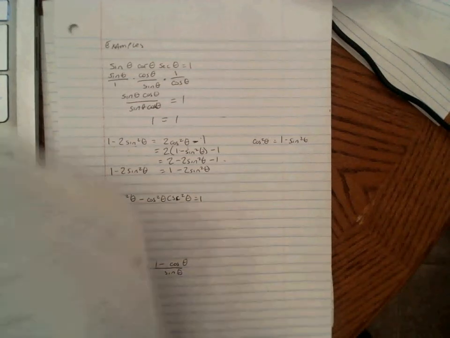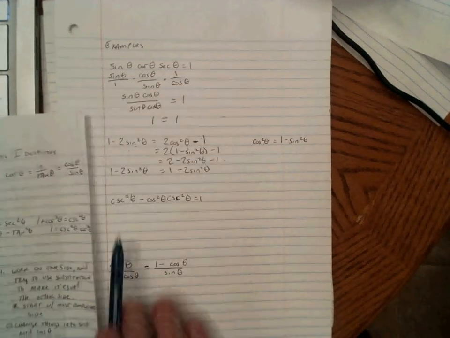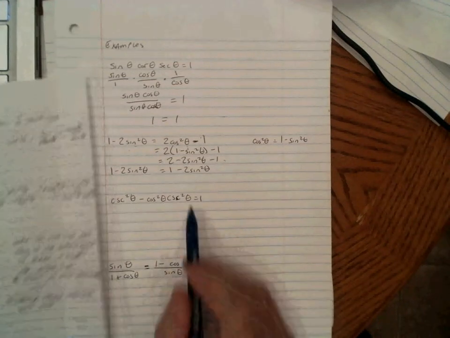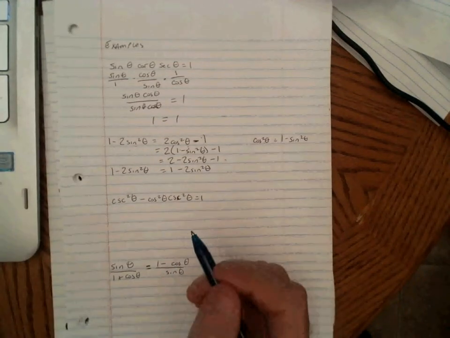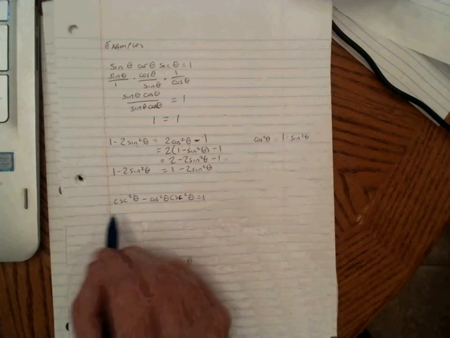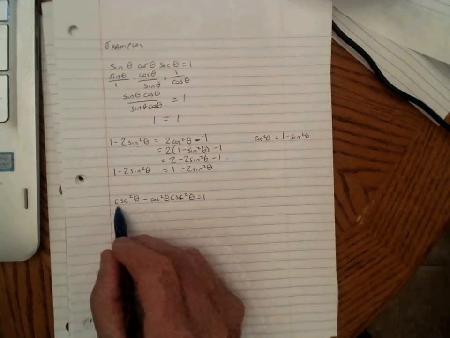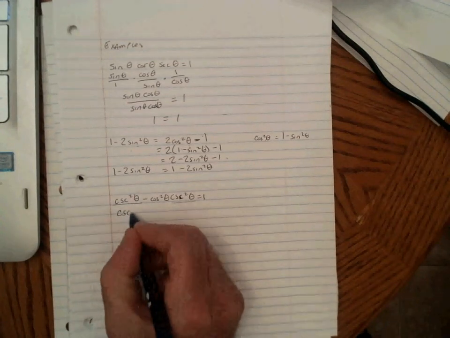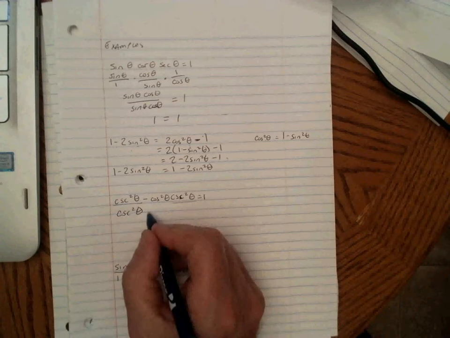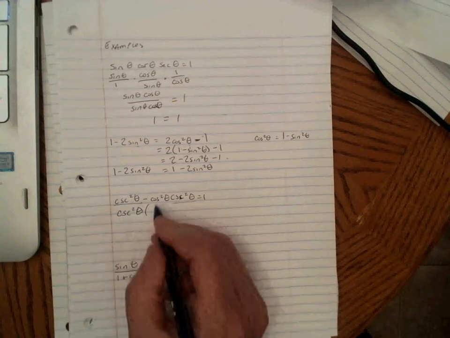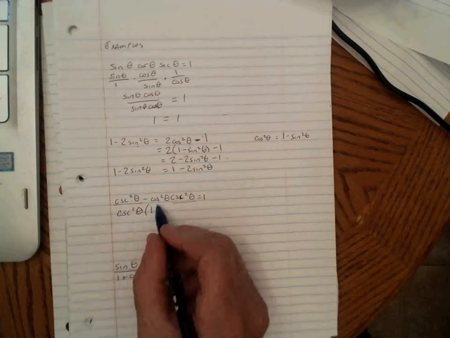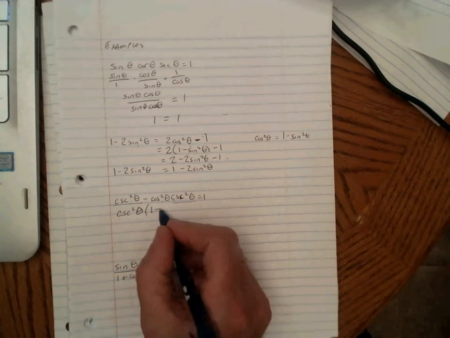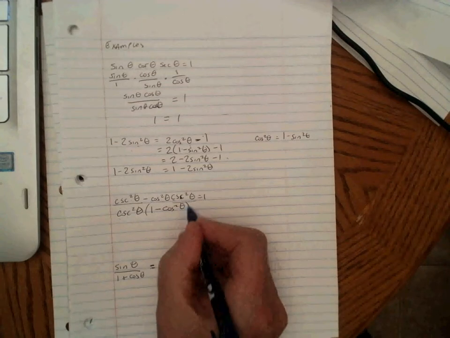Here we are again. Now recall, we got several of the Pythagorean identities. I'm seeing a cosecant squared and I'm seeing a cosine squared. I'm going to see what we can do here. This is saying this should equal 1. That's pretty interesting. So let's take a look. What I see is a common factor of cosecant squared theta. So I'm going to factor that out first. Cosecant squared theta times 1 makes cosecant squared theta, and cosecant squared theta times negative cosine squared theta makes negative cosine squared theta cosecant squared theta.